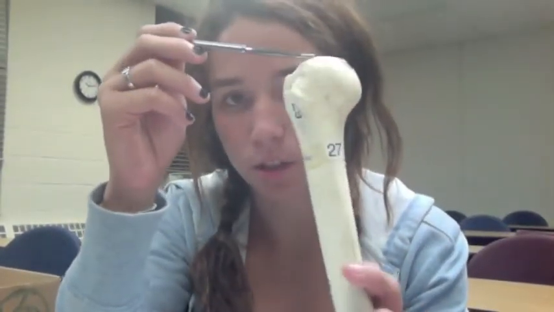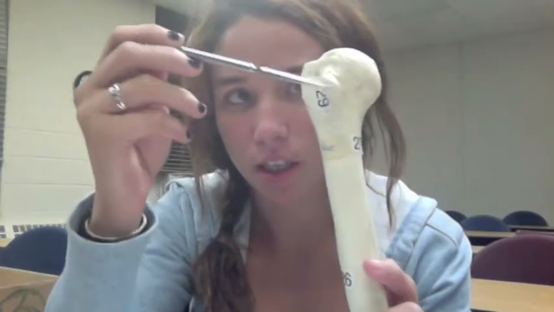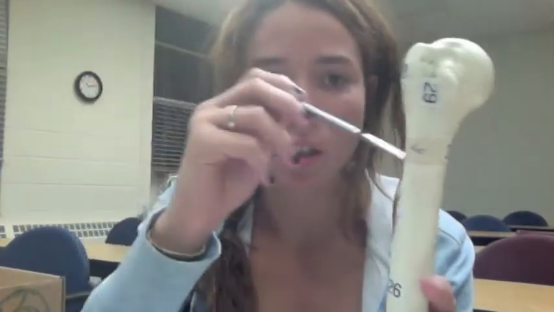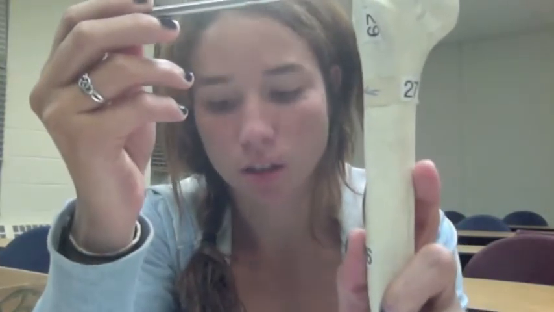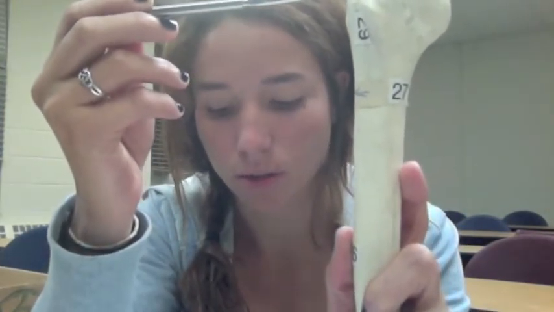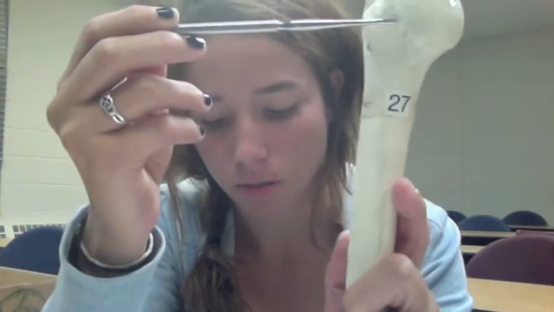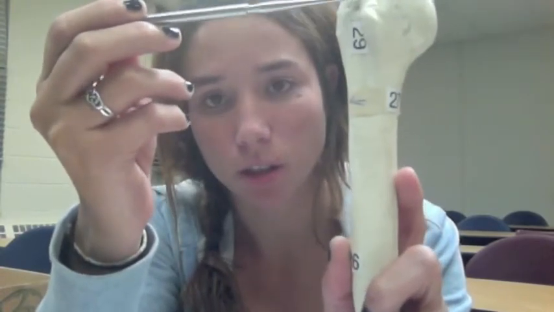This is the humerus. This is the head of the humerus. This is the anatomical neck of the humerus, the surgical neck of the humerus, the greater tubercle, the lesser tubercle, the intertubercular groove.